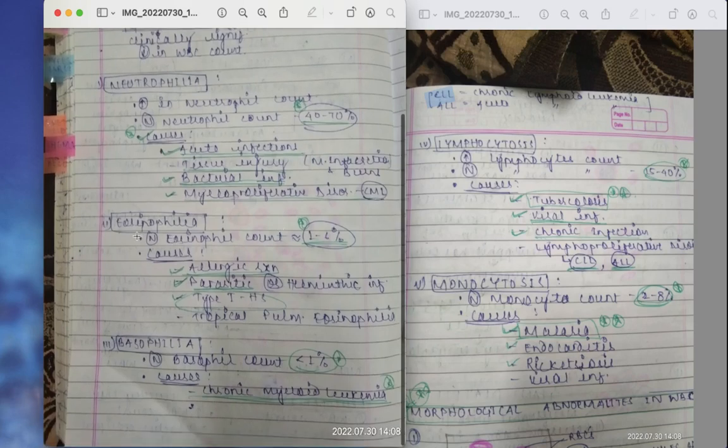Okay, now the next step, that is eosinophilia. In eosinophilia, again there is an increase in eosinophil count. The normal eosinophil count is 1 to 6% out of the total 100 leukocyte count. In 100 total leukocytes, there will be 1 to 6 eosinophils present. An increased eosinophil count is known as eosinophilia. The eosinophil count will be increased in allergic reactions.